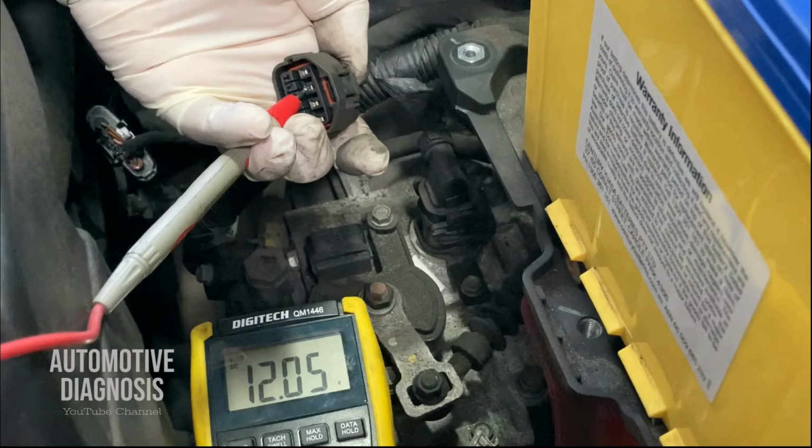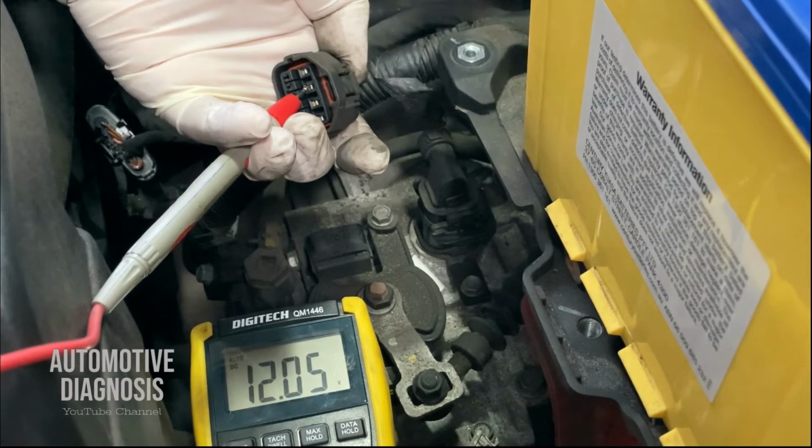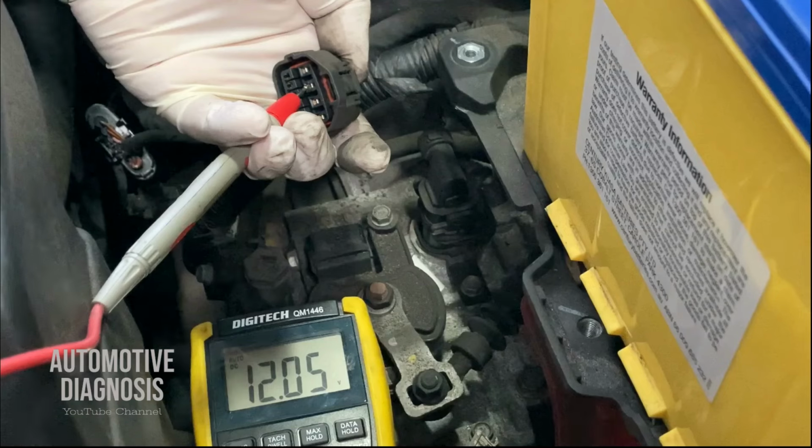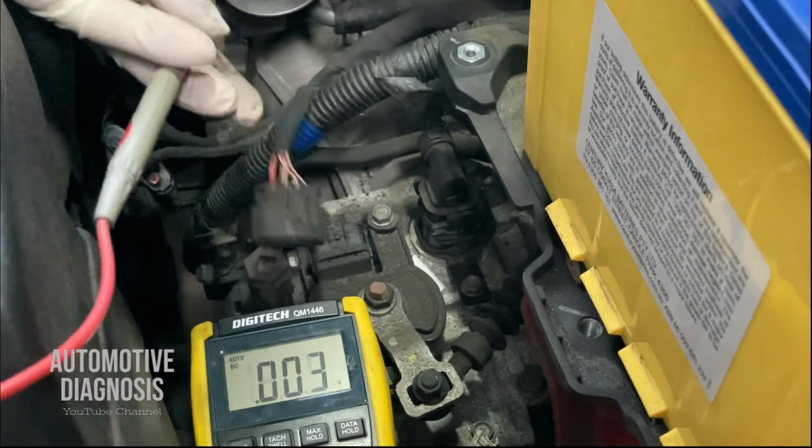So if you don't have the power supply over here, you need to chase this wiring back. You need to check this wiring all the way from here to the fuse box or the fuse as well, to make sure what's the problem for this wire to get it fixed. But if you do have the power supply, you need to go to the next step to check other wiring.